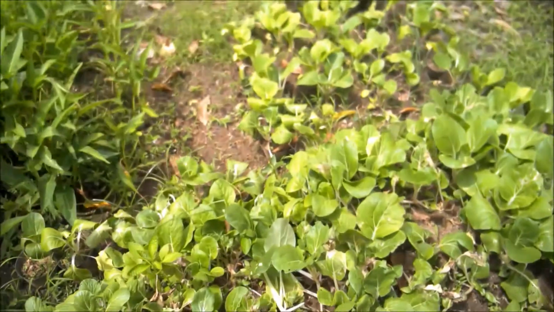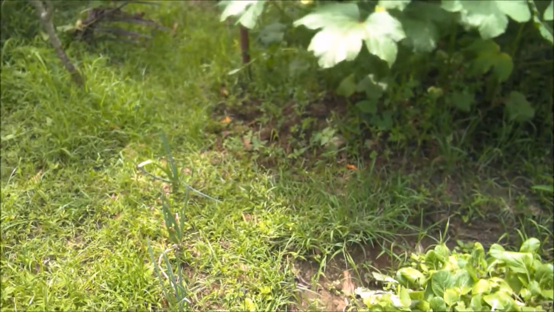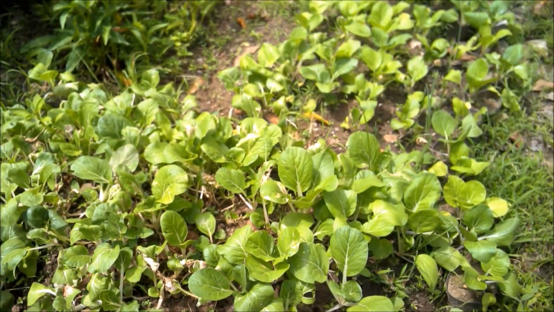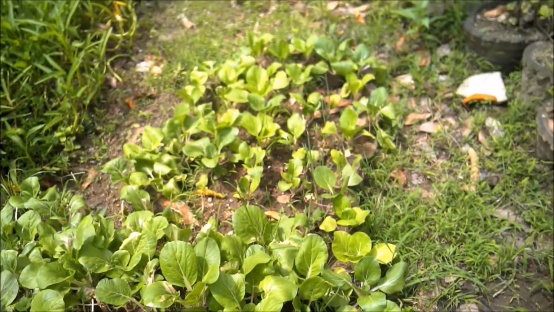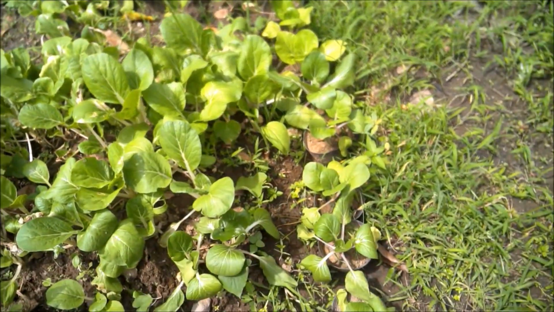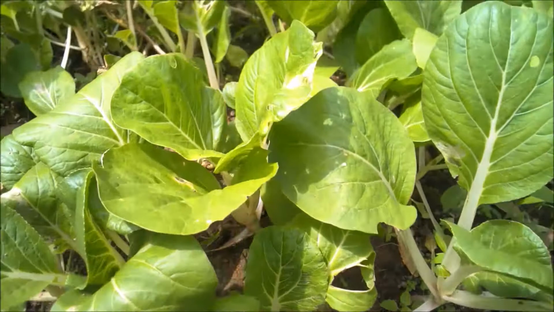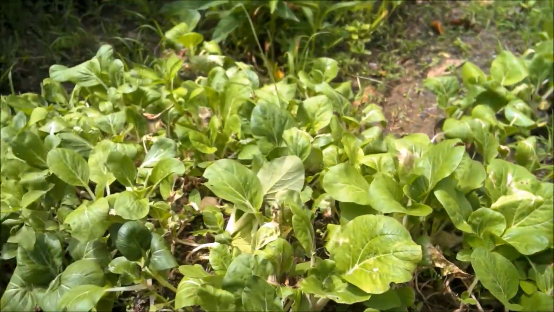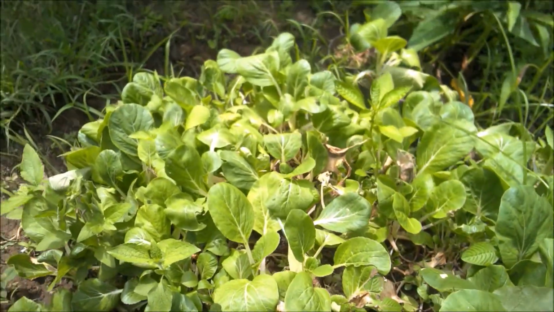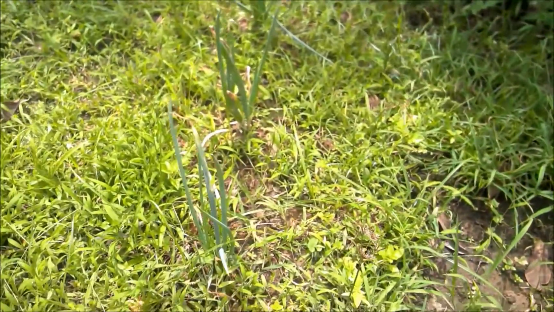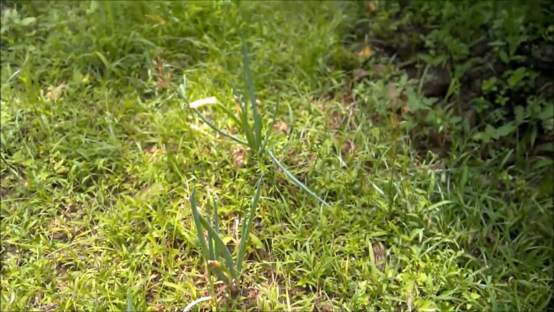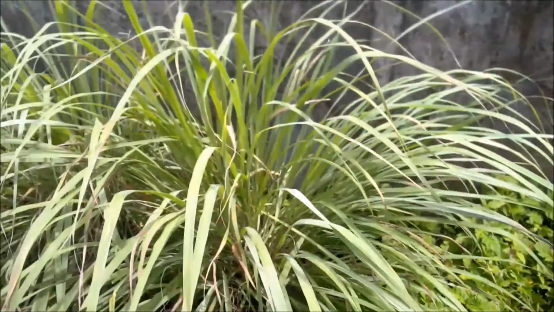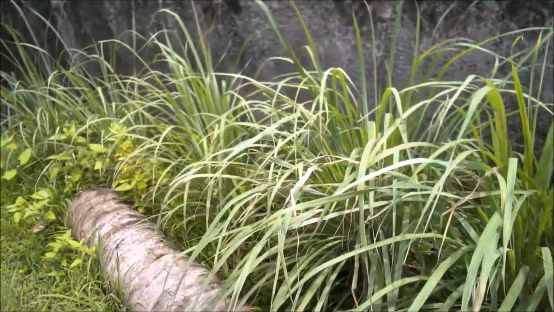We also have here the pechay, Brassica rapa, the scientific name of the pechay. We can look at that pechay. Since we have less area for planting, there's a tendency that there is no more distancing in my pechay. We also have some spring onions, and lemongrass, which is used for making soap.